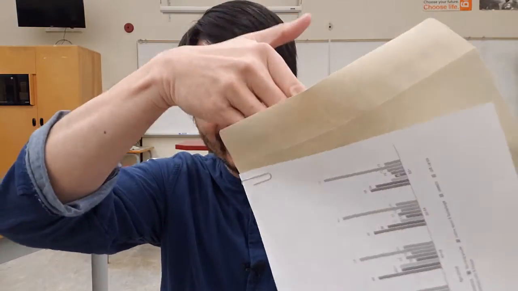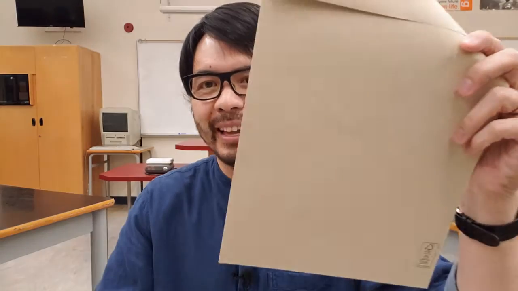And after 5 minutes, they take whatever they've written and they slip it inside the envelope. And then they pass it to another group. And another group will pass theirs to them. And now they have a new graph to analyze. And then again, 5 minutes, analyzing the graph, writing a CER statement about it, and then slipping it on the inside and passing it along.